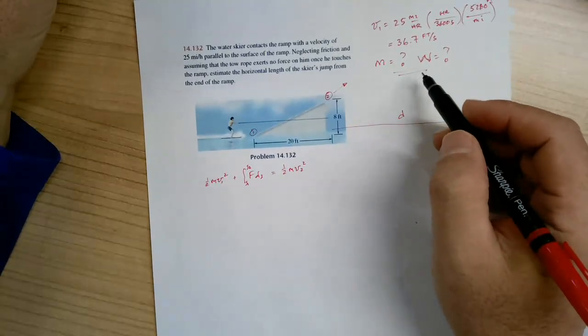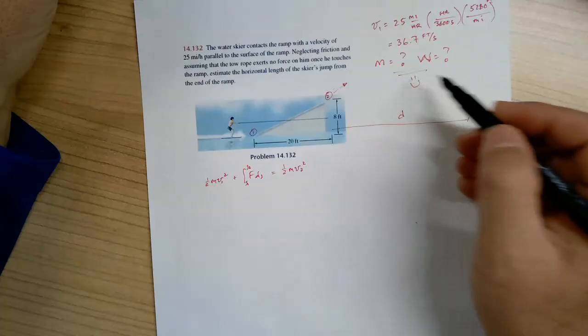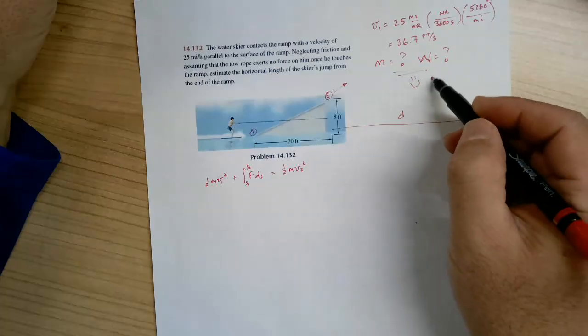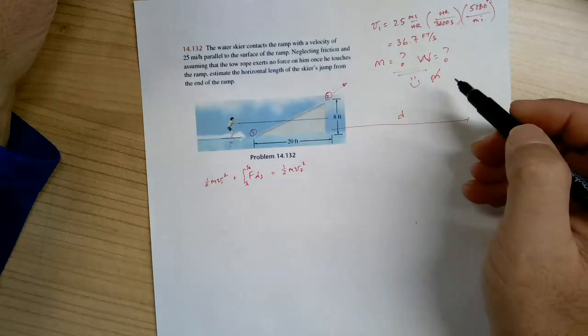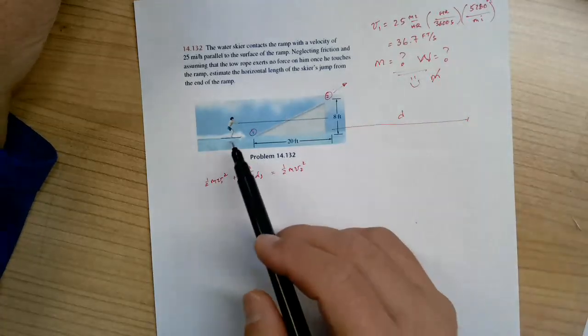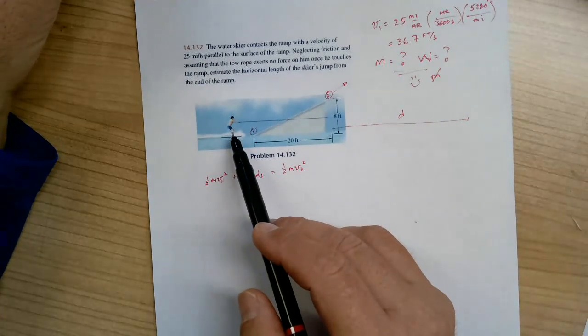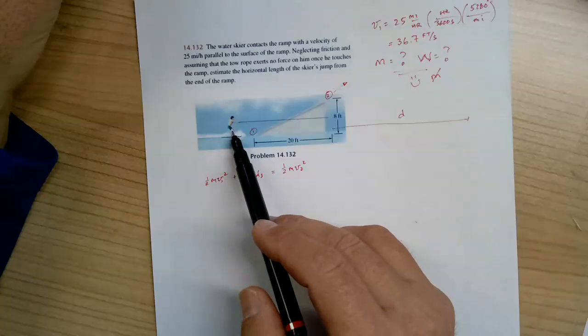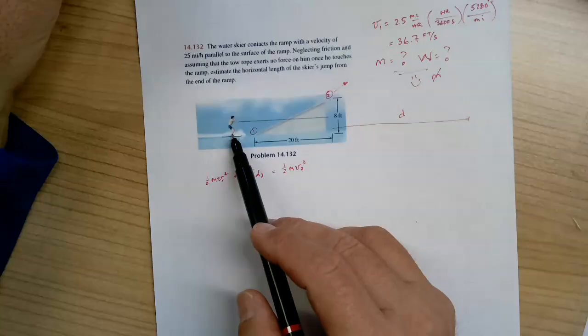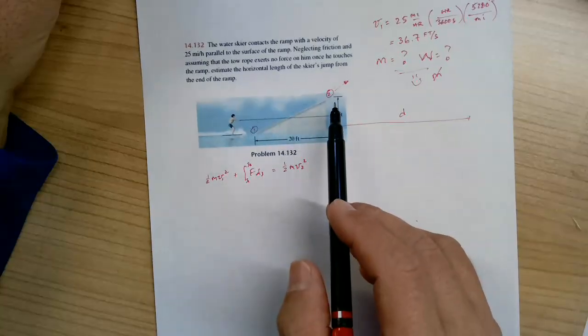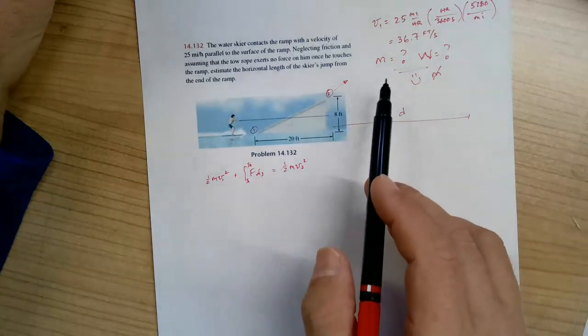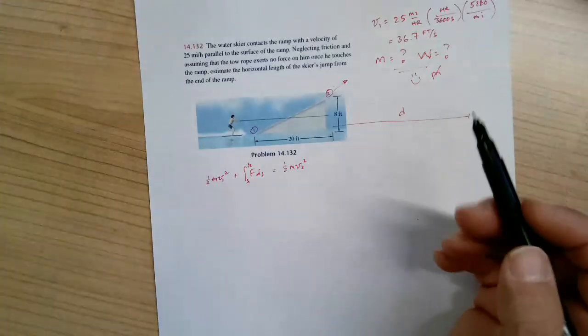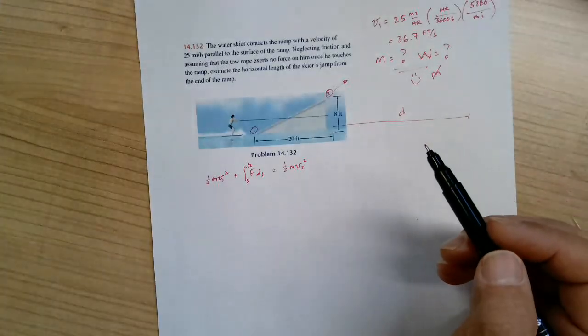But after you have a little experience, you'll say, yay, the masses are going to cancel out. It doesn't matter whether the skier is 140 pounds, 200 pounds, or a fat old man like me, 250 pounds. The answer is going to be the same. The masses cancel out, and it actually just makes the problem easier.